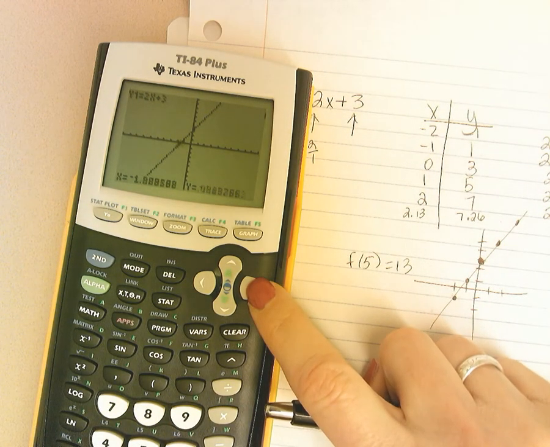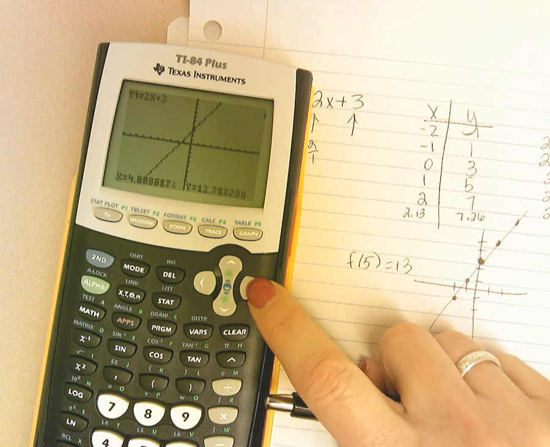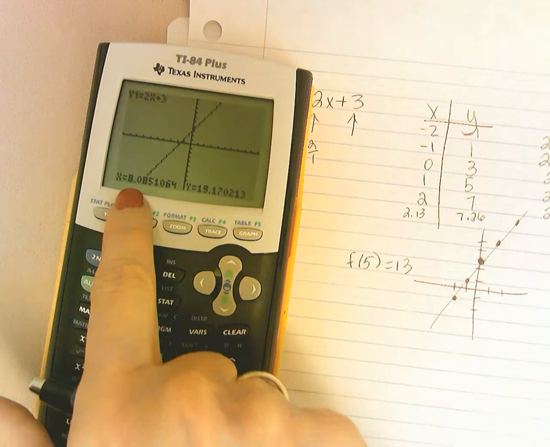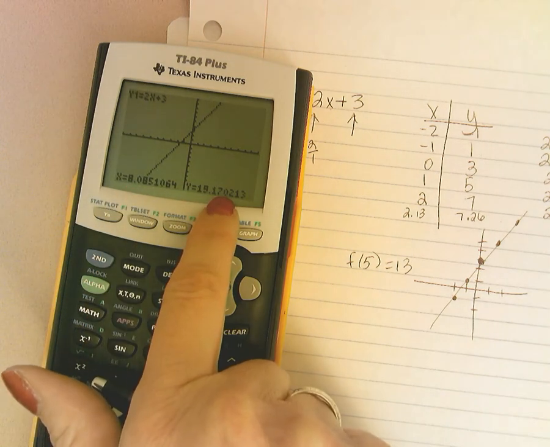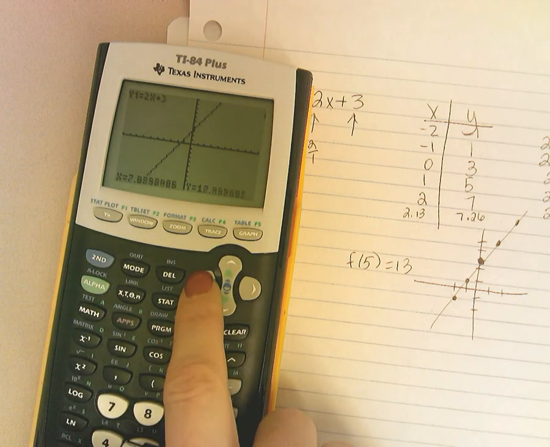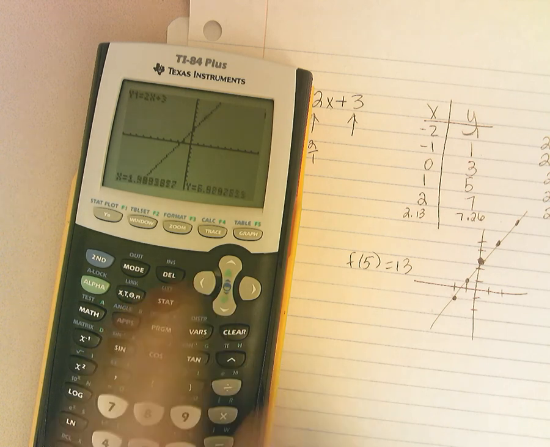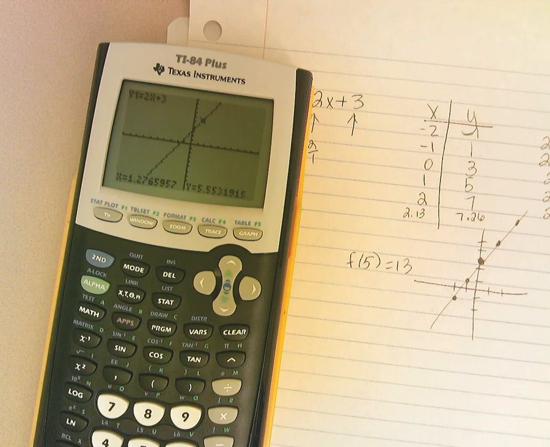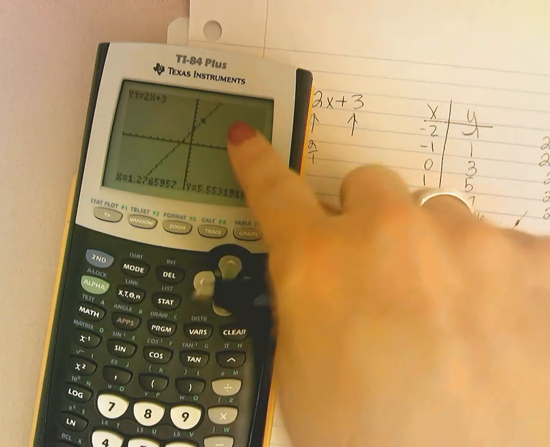Matter of fact, when I trace off the end of it, if I keep going, does my screen move? No, I don't guess so. But it allows me to trace and look at points that are not on my graph. They're on the real graph, just I can't see them because of my window. All right, I want to show you how you can adjust your window if you're trying to graph something that doesn't show up right here.